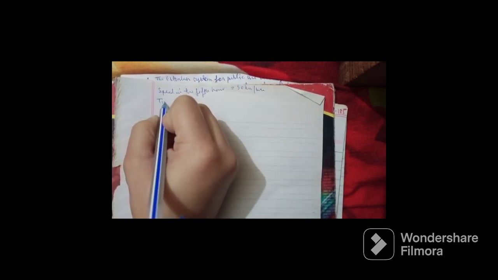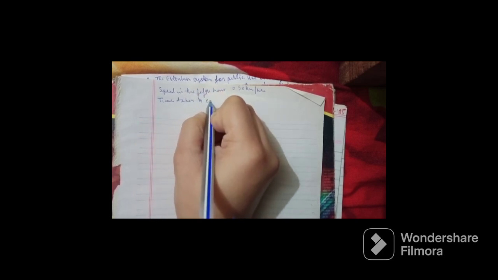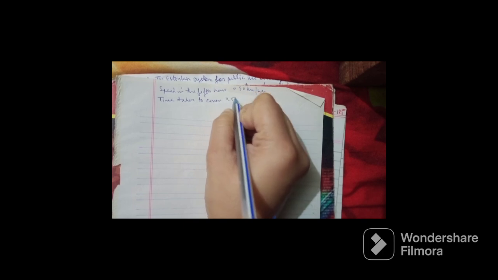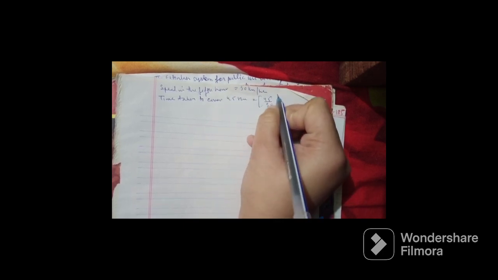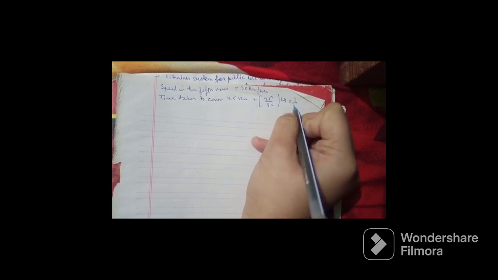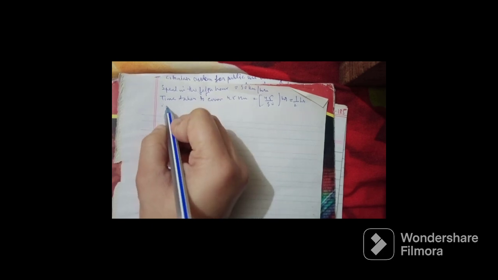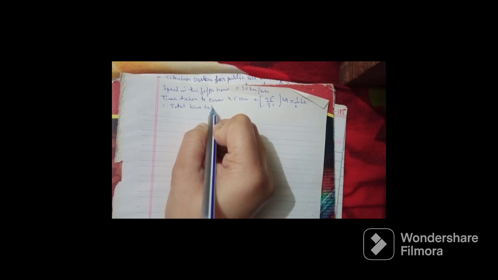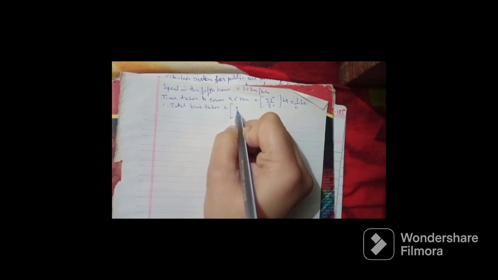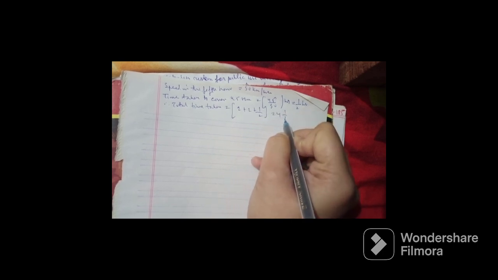So time taken to cover 45 km equals 45 by 90 hours, which equals 1/2 hour, and total time taken equals 2 plus 2 plus 1/2, which equals 4 1/2 hours.